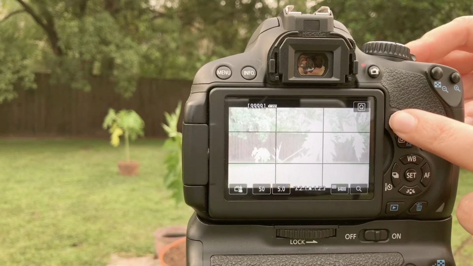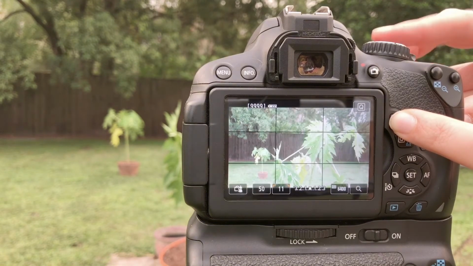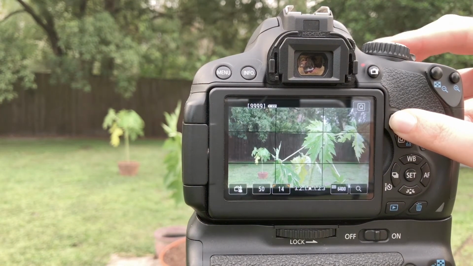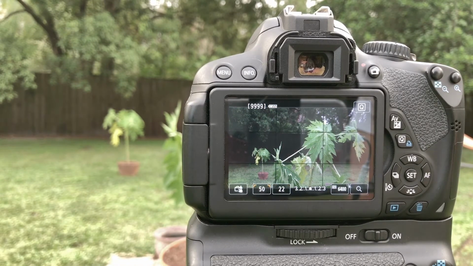The higher the number, the smaller the aperture is and less light is getting in the picture. We have to combine the three settings. We already know the speed and the f-stop number, and the third setting is ISO that I'm going to talk about next.